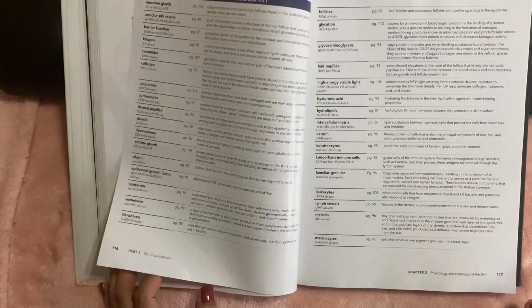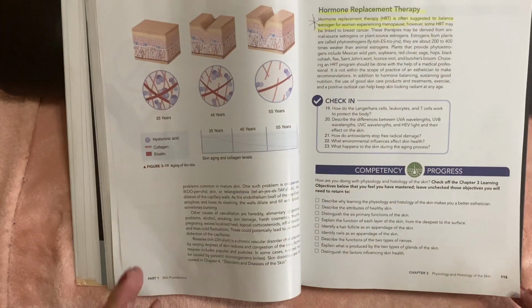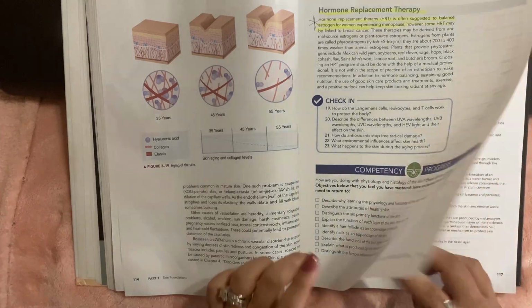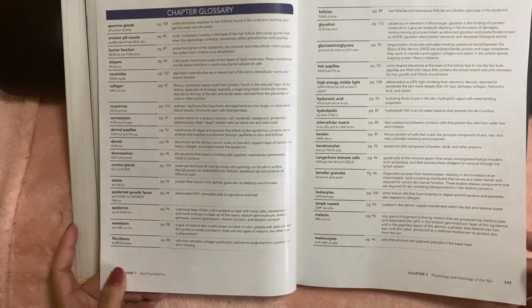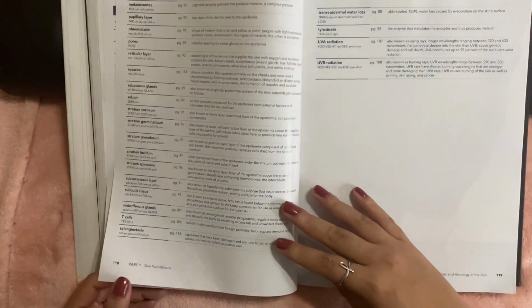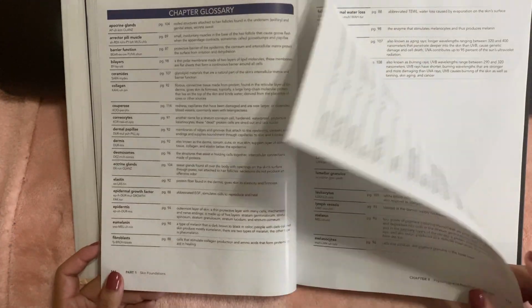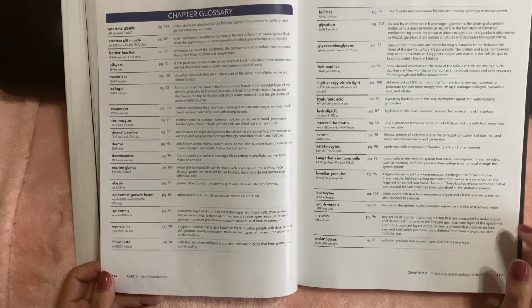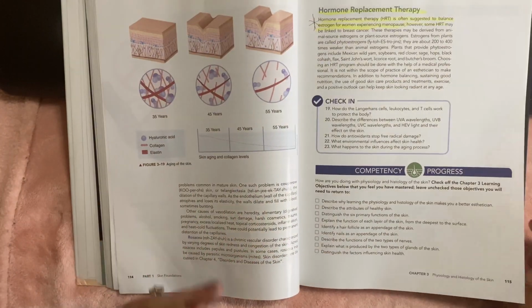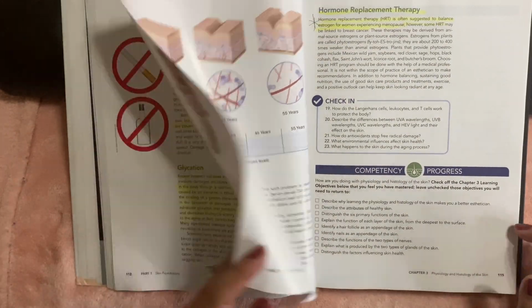All right, you guys, so that concludes our chapter 3, Physiology and Histology of the Skin. Please do not forget about the glossary that is in the back of that chapter. It has a lot of very good terminology. Again, you are always free to start creating flashcards to help you remember a lot of this information.